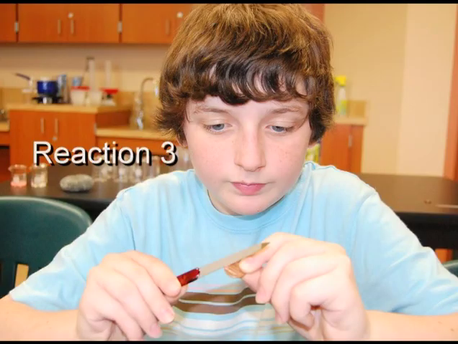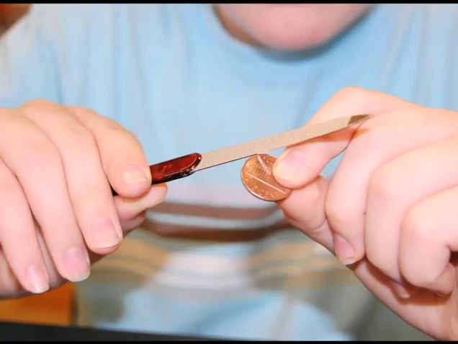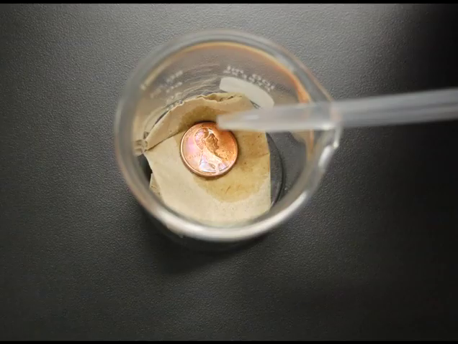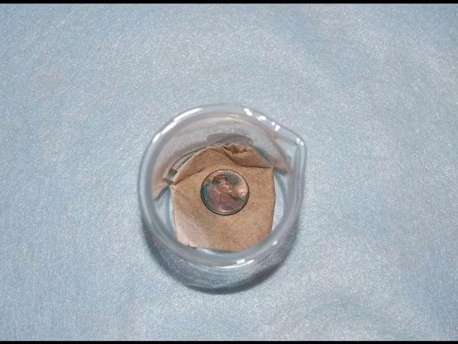Reaction 3. Step 1. Examine the penny. Observe its properties. Scratch the surface of the penny with something hard, like a nail. Ask students to describe it. Explain that it is made of a metal called copper, like in the Statue of Liberty. Step 2. Place a penny on a paper towel in the beaker. Put 2 or 3 drops of vinegar on the penny. Step 3. Observe the transformation each day over a period of a week.